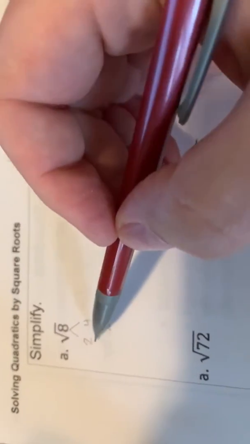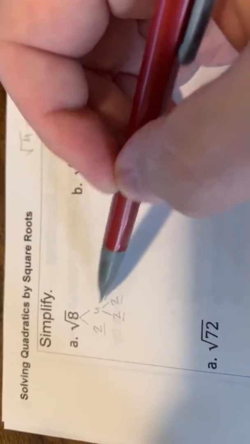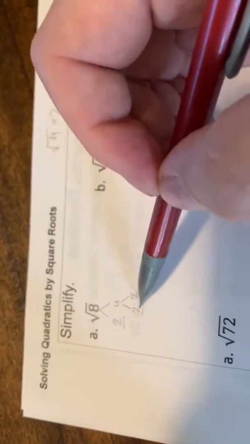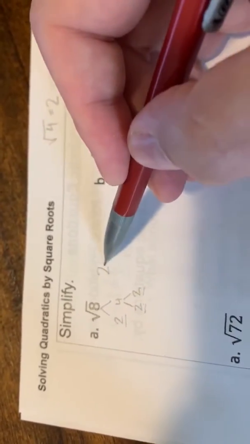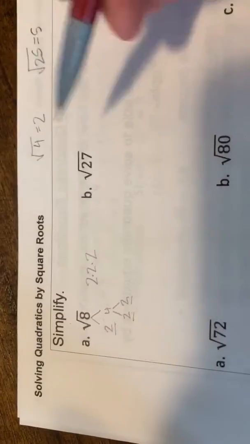Then I look at only the prime numbers that we have, so 2, 2, and 2. I don't look at 4 anymore or 8 because these broke down into other things. So 2 times 2 times 2 would be 8. That's the prime factorization of 8. I'm going to come back here and simplify the square root, but let's break this one down.